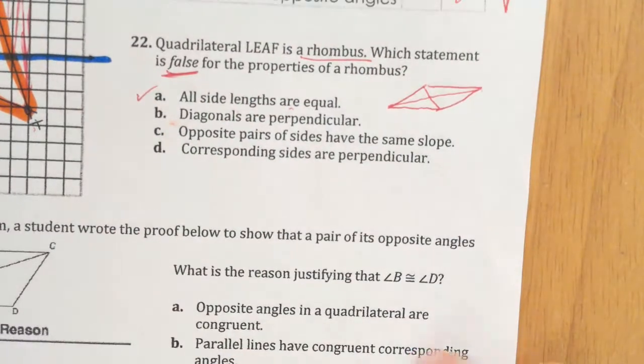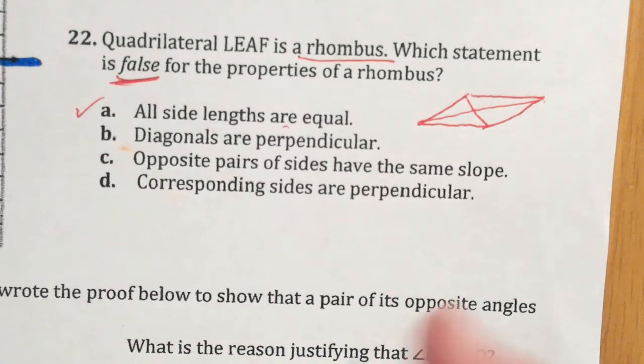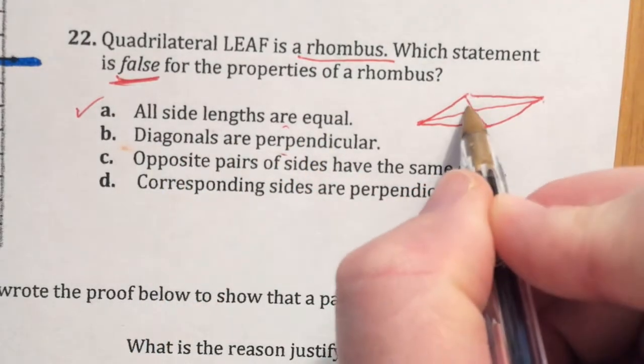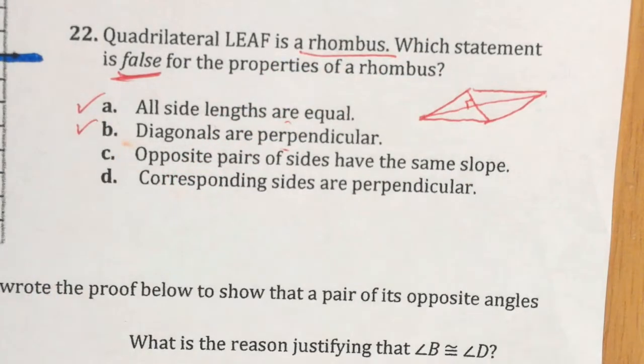Yes, that's true. Now, a lot of you guys are like, oh, okay, boom, we're done, because that's the right answer. But if you keep going, I want you to check all of your answers. So diagonals are perpendicular. Hey, look at that. That's one of the rules. All the diagonals are perpendicular. That's also true. So look, we have two correct things so far. Oh, they're looking for the false.